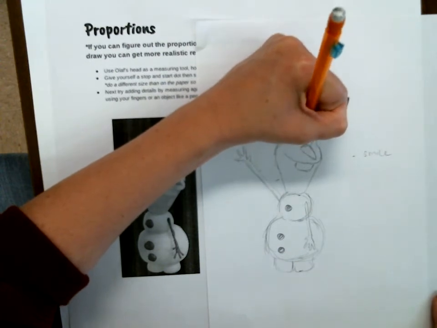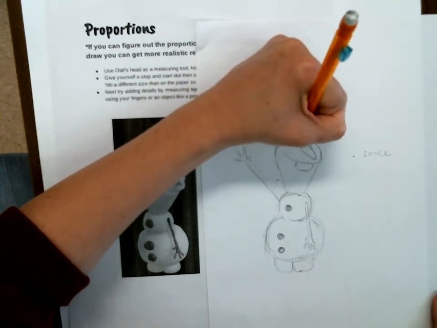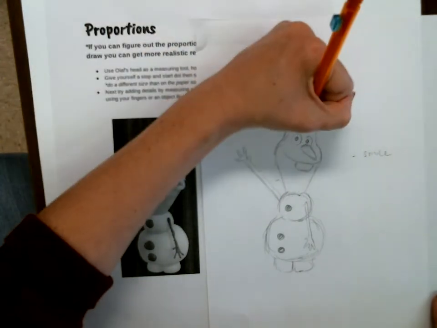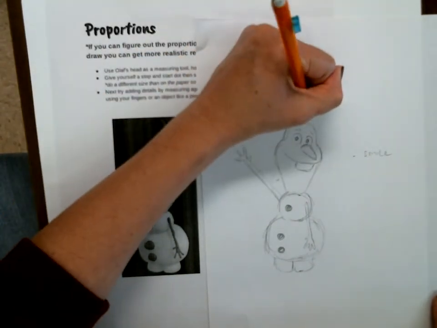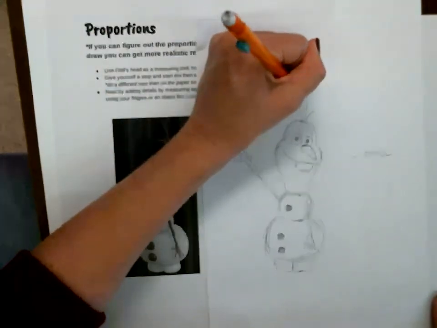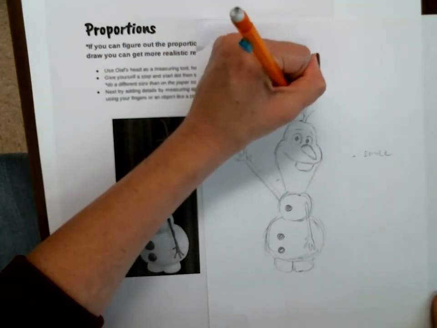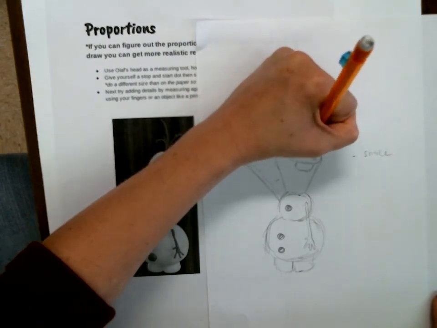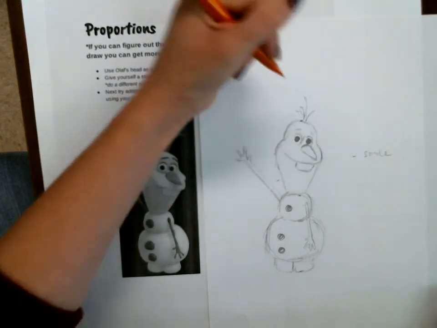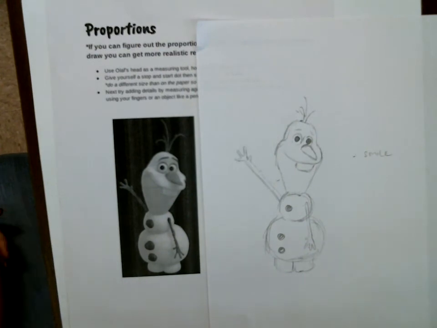A lot of people make the mistake of starting with the small details, and then if the small details are off, that throws everything else off too. So you really don't want to start with that. Okay, so I could probably go back in and refine some things, but that's the right idea.